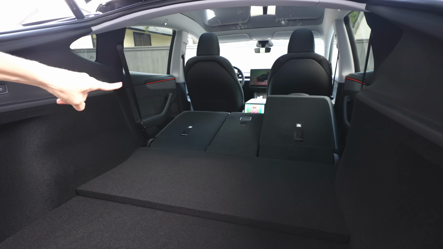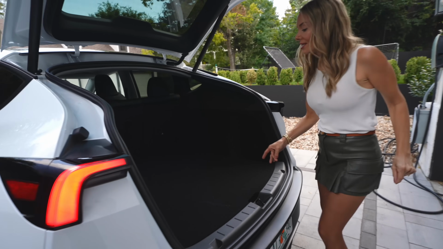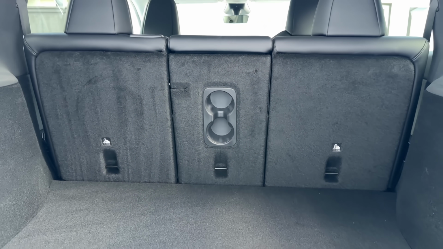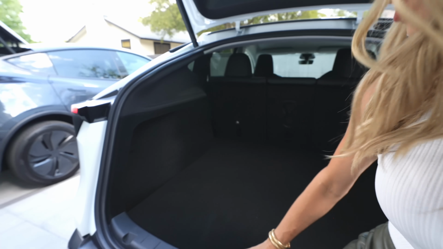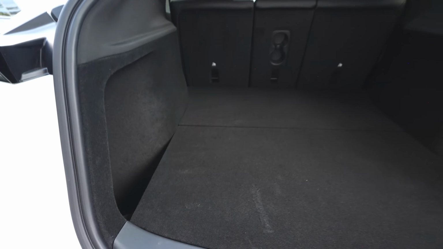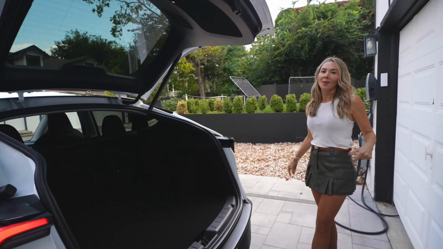And look at that center seat over there. And now come over here to the standard Model Y. You can see with the standard Model Y, we have cup holders built in, and we don't have those power folding seats. But in terms of the sub trunk, it's the same size. You have extra storage over both wheel wells. And other than that, it's pretty much identical. You even get the power lift gate.